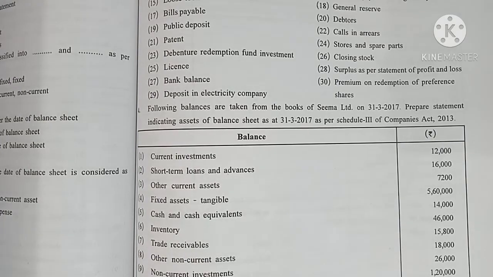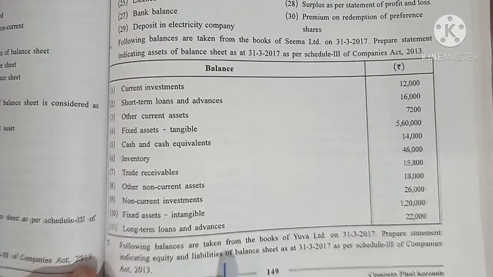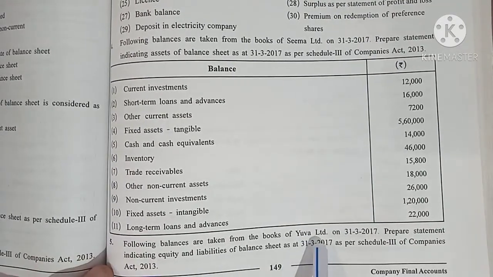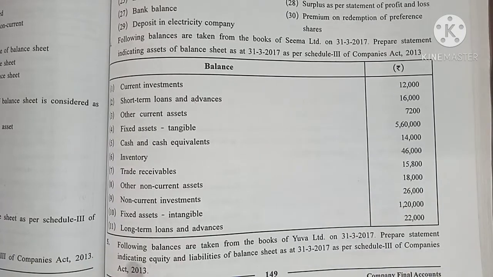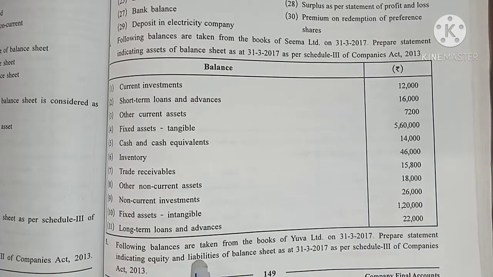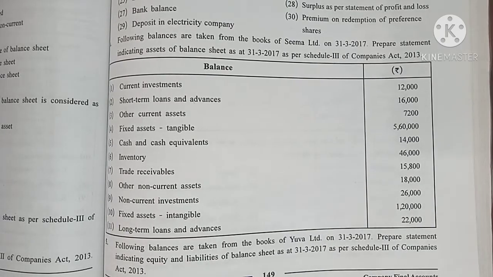Next question, question number 5, that I want to do. From the following balances taken from the books of Juba Limited on 31st March 2017, prepare a statement indicating equity and liabilities of the balance sheet as on 31st March 2017 as per Schedule III of the Companies Act 2013.